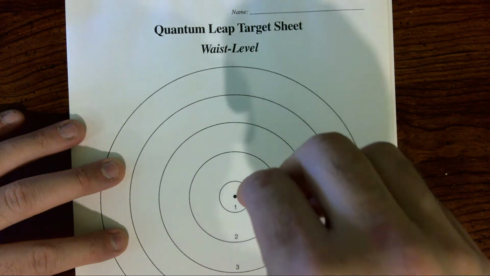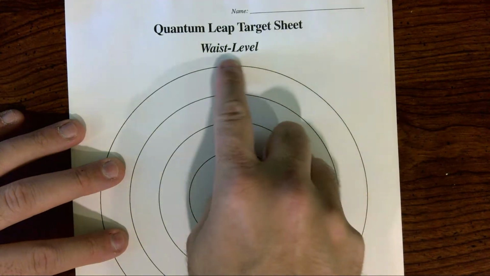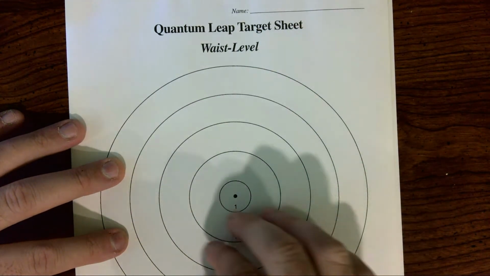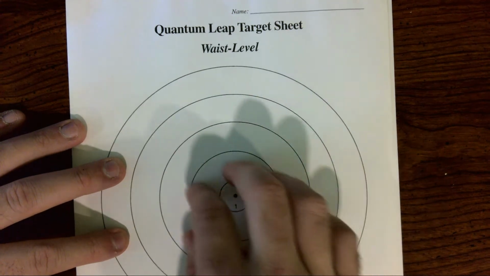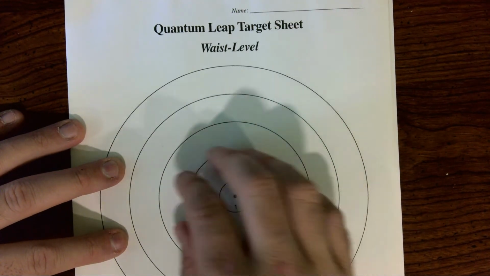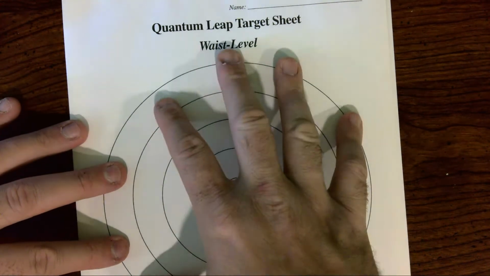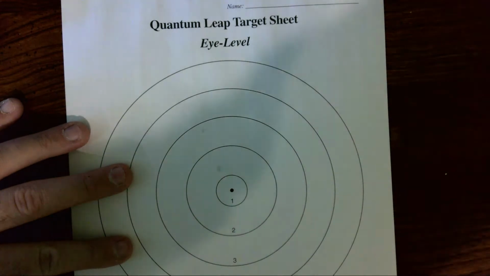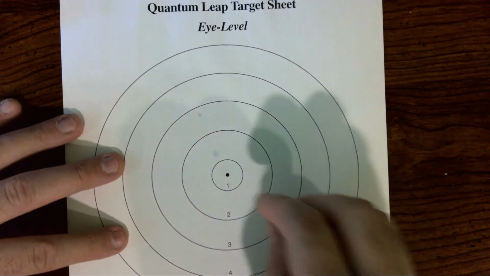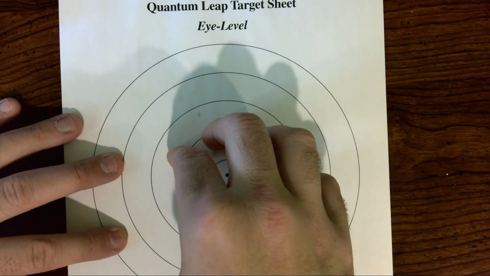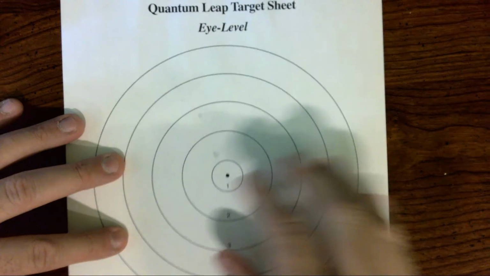So at waist level that's going to be low energy, and we can make a prediction about where the electrons are going to be. Low energy electrons, where would they be likely to be? Are they going to be closer to the nucleus? Are they going to be spread out? And then as we add more energy to the electrons, are they going to be gathered around the nucleus, or are they going to be more spread out?